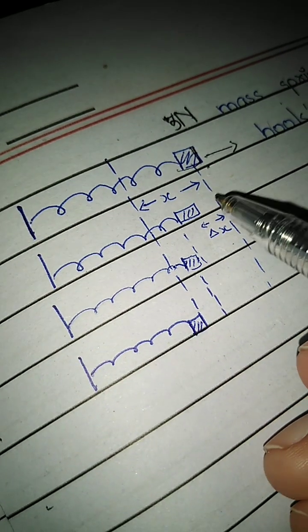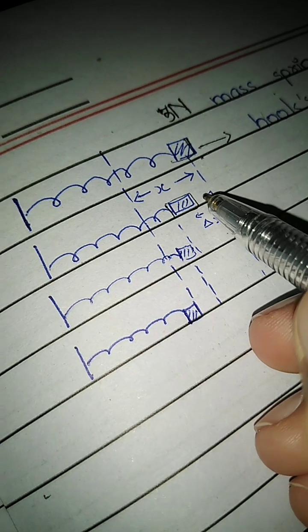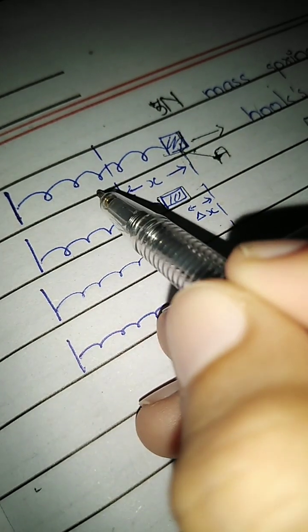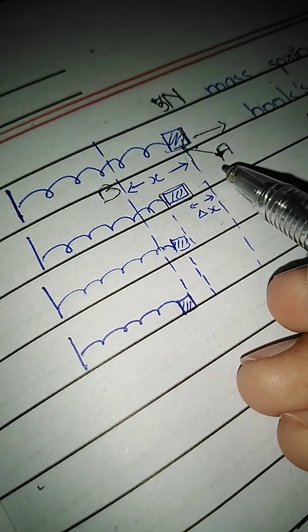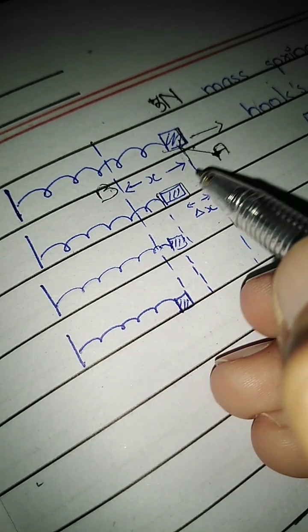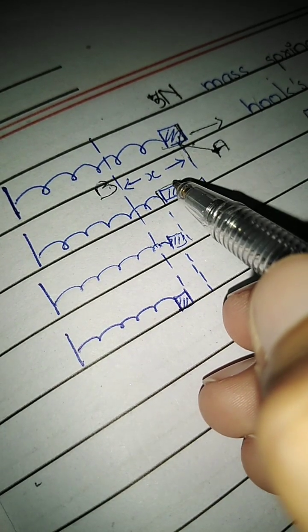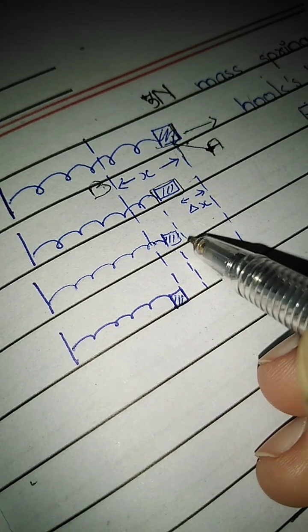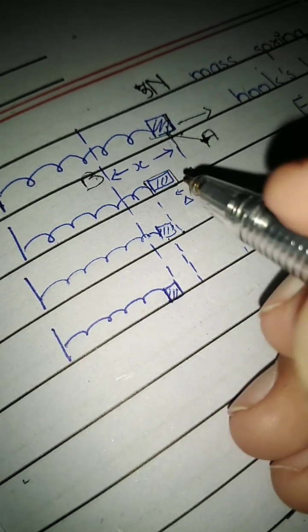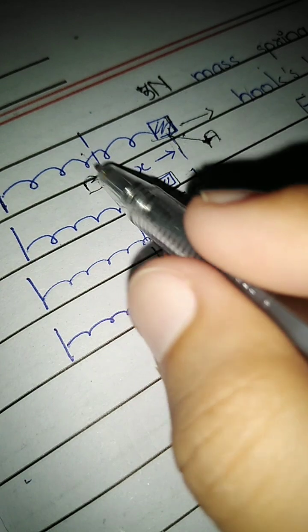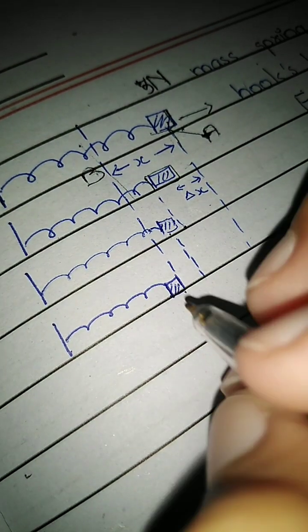Now we will just leave that body, and it will cover a little bit of distance back towards the mean position. This is the distance A, and this is the distance B. So from A to B, it just covered a little bit of distance. In the third diagram, it covers a little bit more, but in the fourth diagram, it just comes back to the mean position.